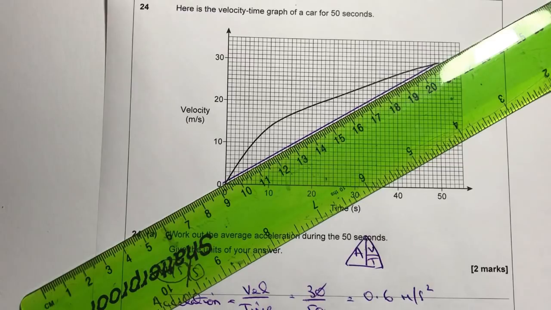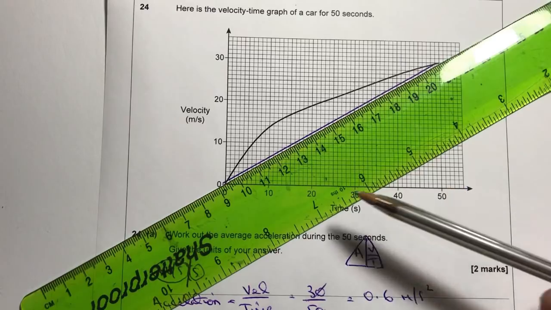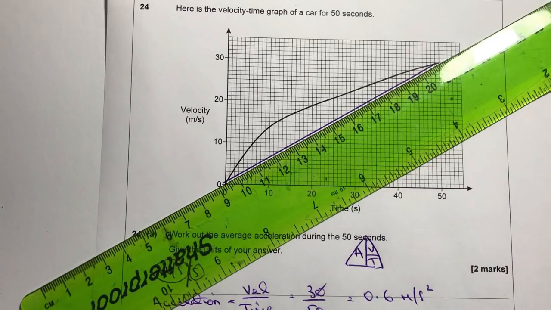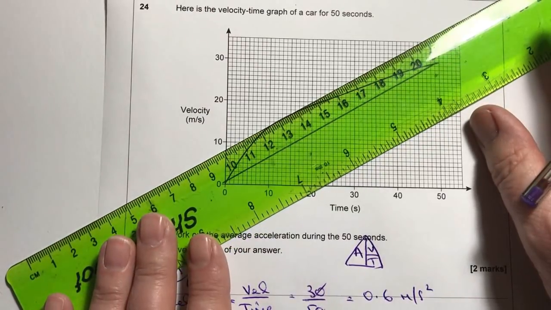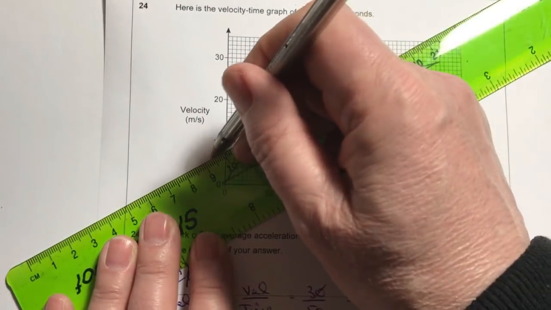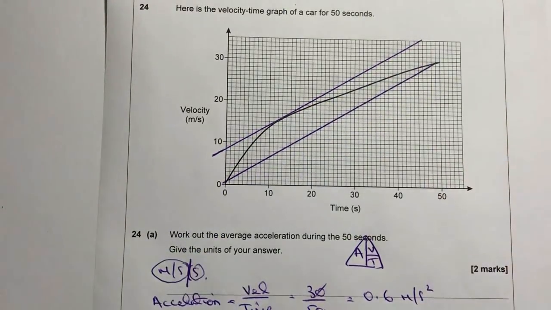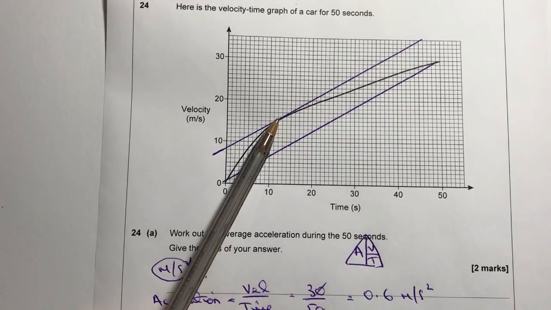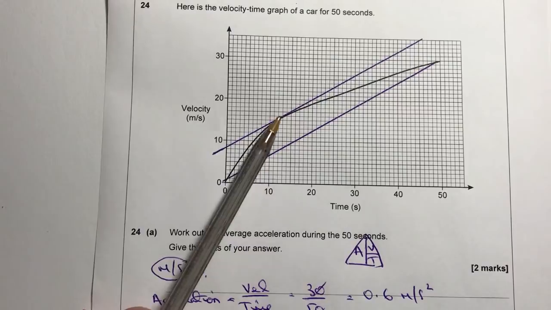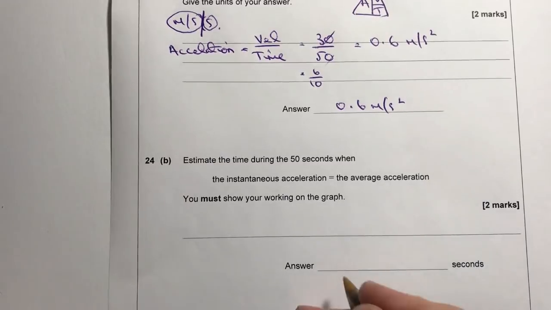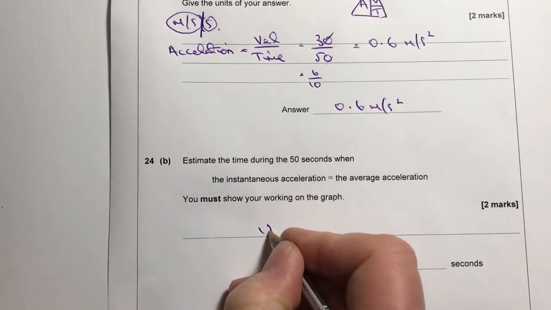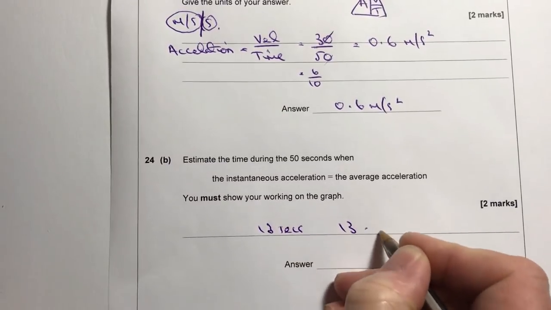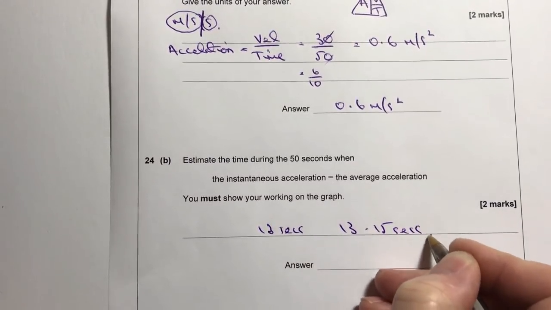So it's effectively the same as gradient. It's the difference in y divided by the difference in x. So if we draw parallel lines, there is a point roundabout here where, if I drew a line like that, the acceleration at that point is going to be the same as the average acceleration, okay? And that point, I worked out as 13 seconds on my graph. But I think they will accept anywhere between 13 and 15 seconds.